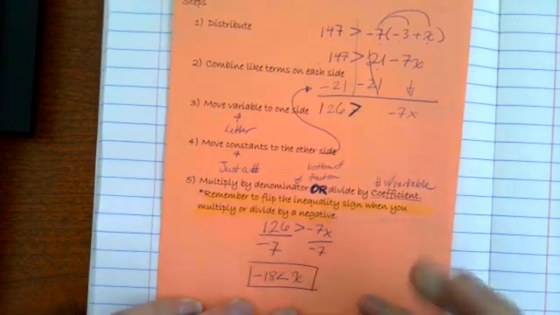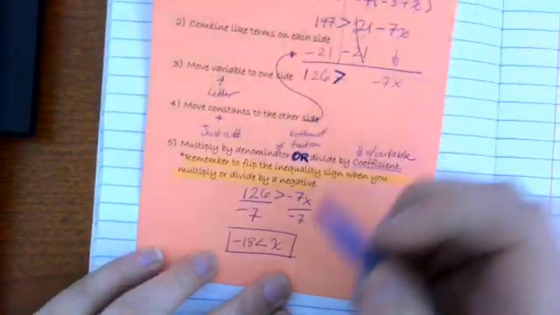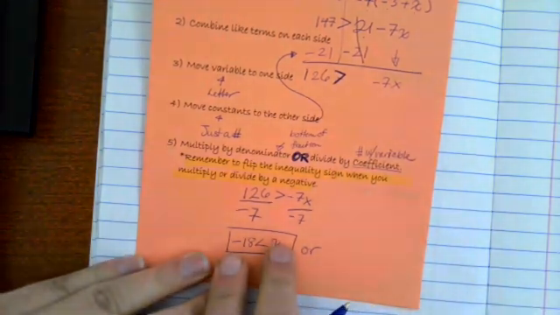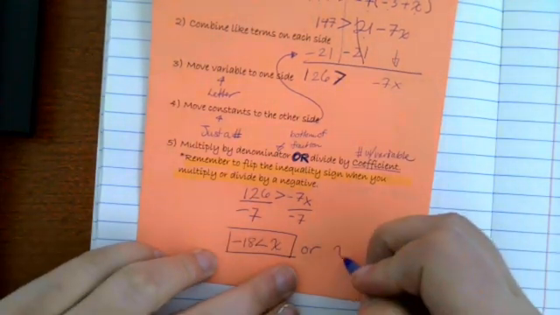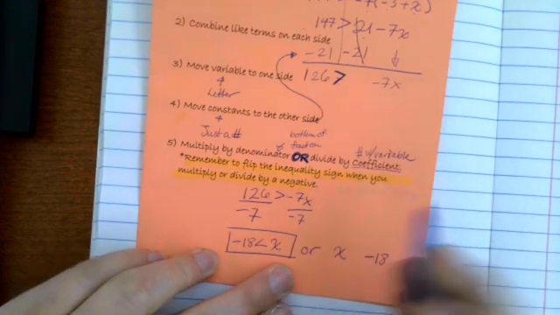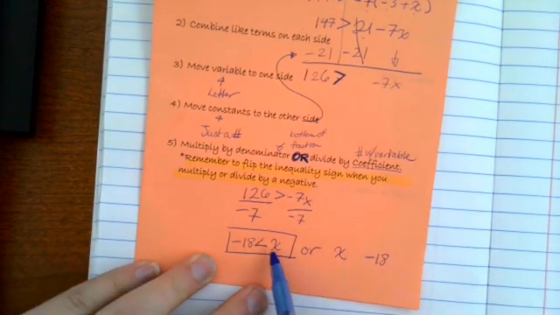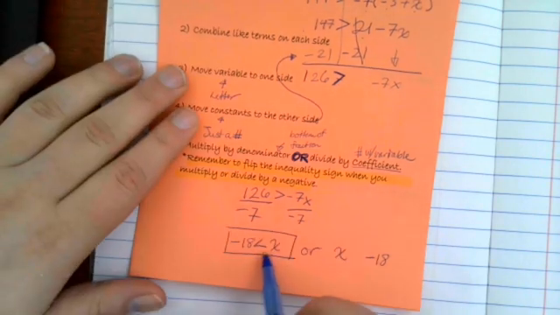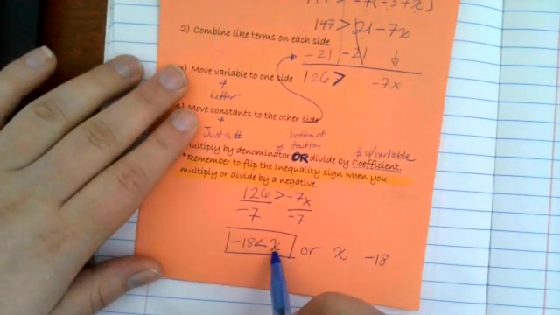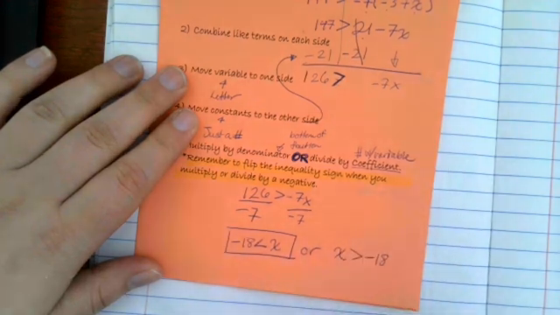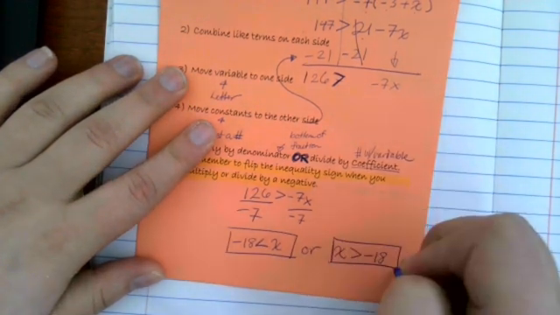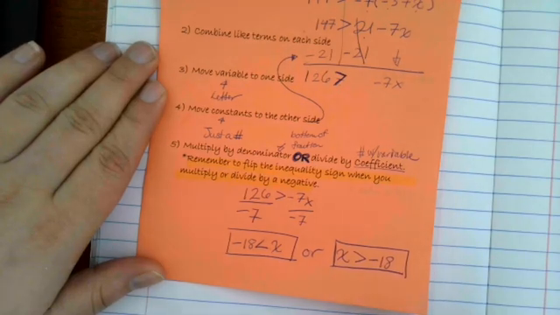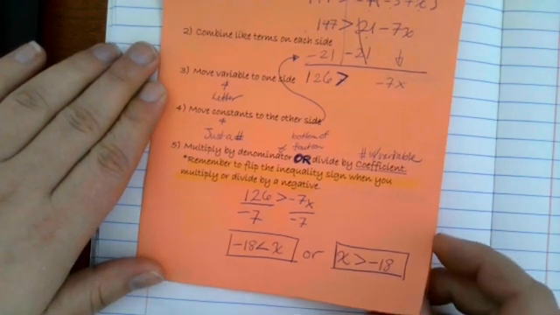And that's my answer. Now they can also write it, they can flip the whole equation over, where the x is on this side and the 18 is on this side, but the little alligator mouth has to be facing the same object, or the same term. So in this case it's facing the x, so it needs to still be facing the x. And that's basically everything. Let's do a couple quick examples.